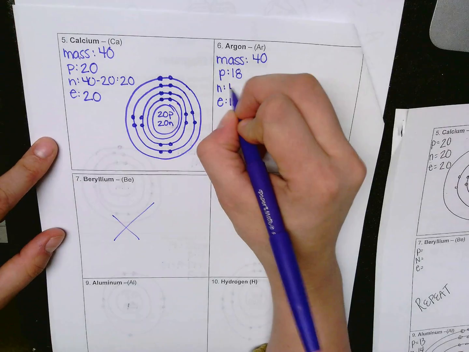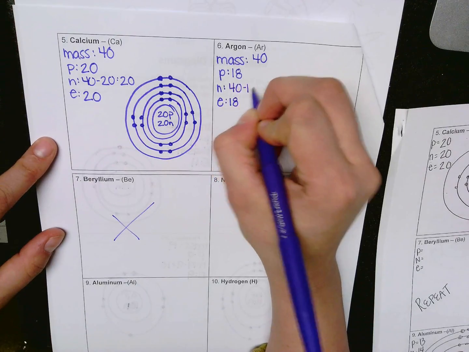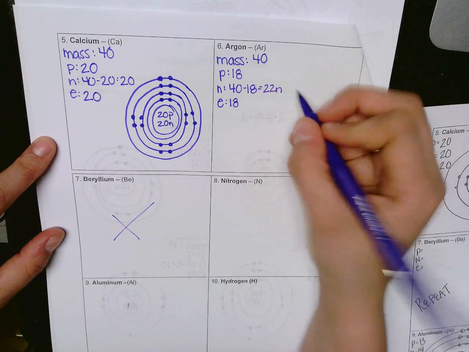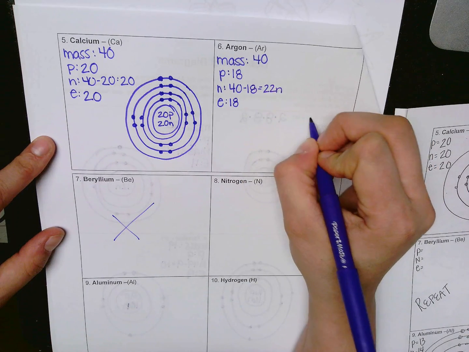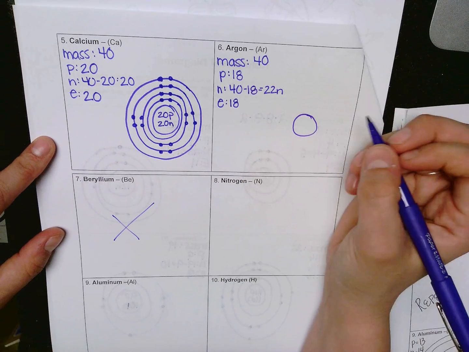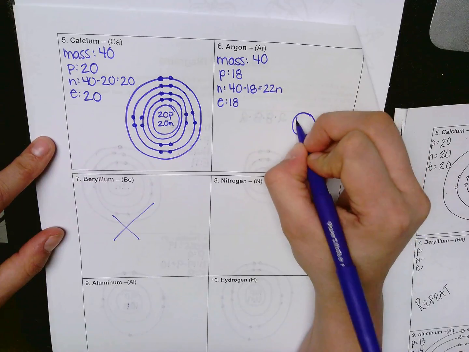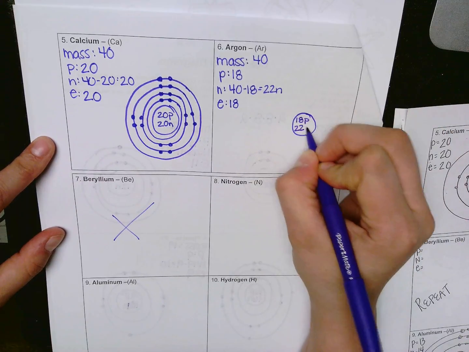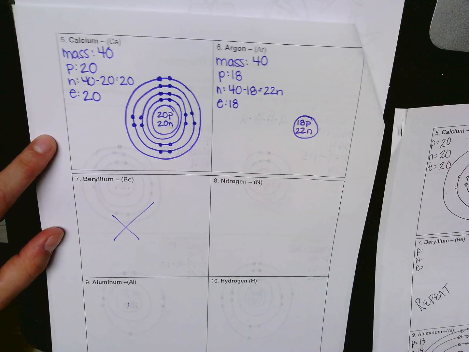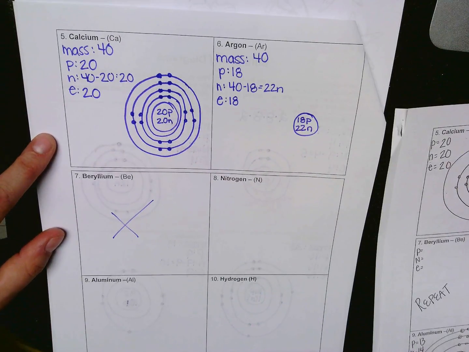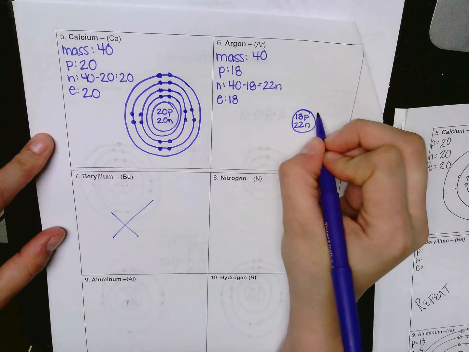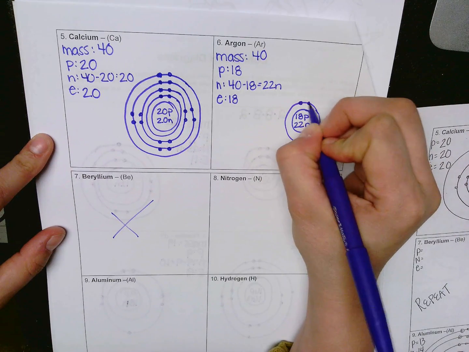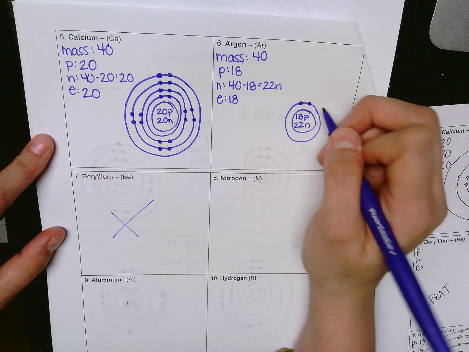22 is correct. 40 minus 18 gives us 22 neutrons. Okay? So the first thing we're going to draw is the nucleus with the protons and neutrons. So 18p, 22n. We've got 18 electrons, so pretty close to the last one. In the first orbital, how many are we going to draw? 2. So we still have 16 electrons that we have to account for.